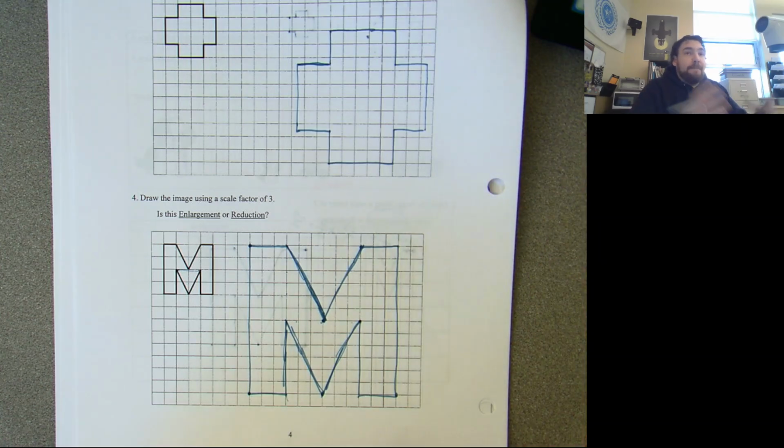Just because you're blowing it up or shrinking it down doesn't mean the picture itself gets to change. It just gets bigger or smaller. So these are what the first two look like.